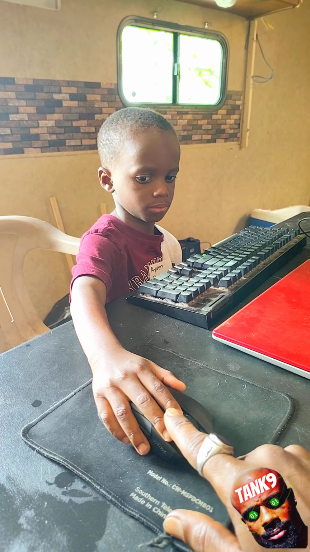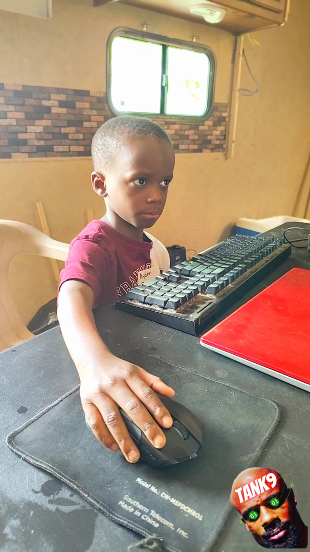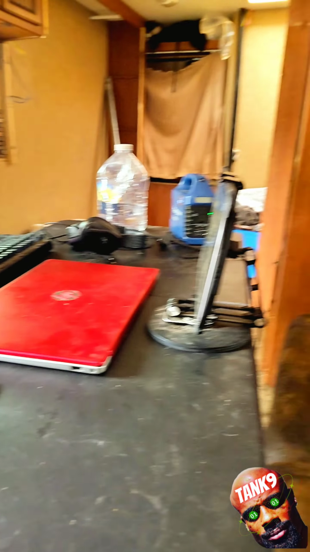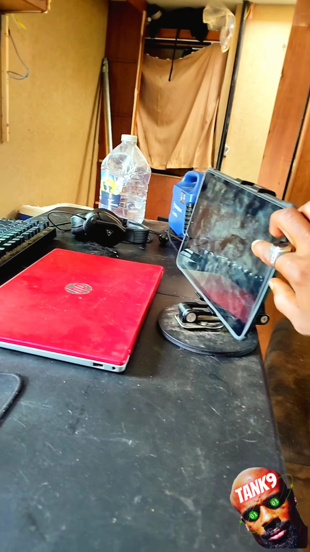So you're able to send signals from both the mouse and the keyboard to the computer. This is how computers work. You understand? Yes. Big boy. Next we have, you know what this is? What is this right here? This screen right here. A tablet.